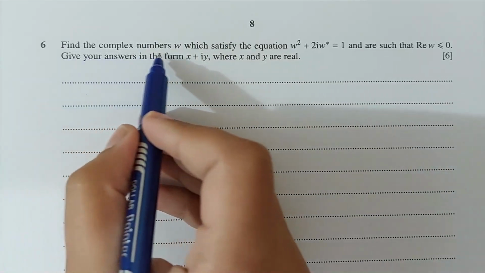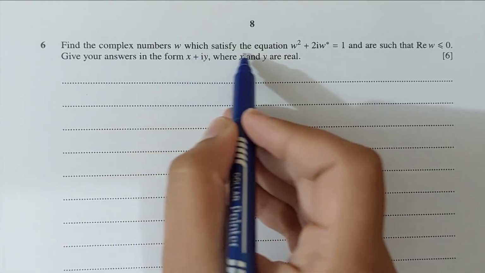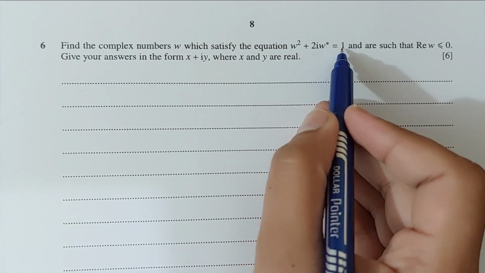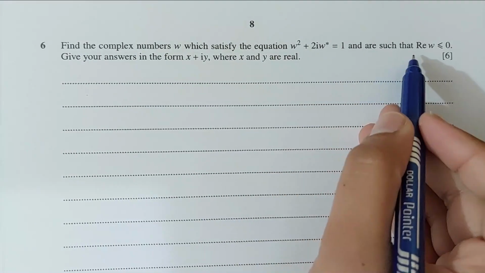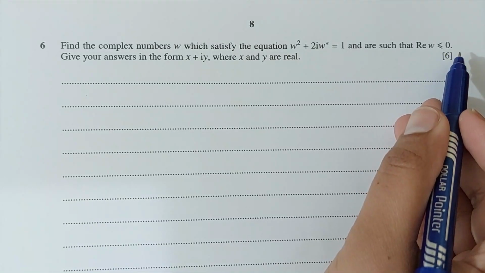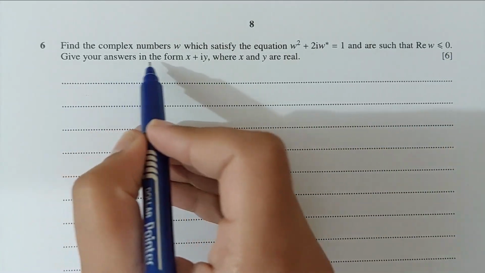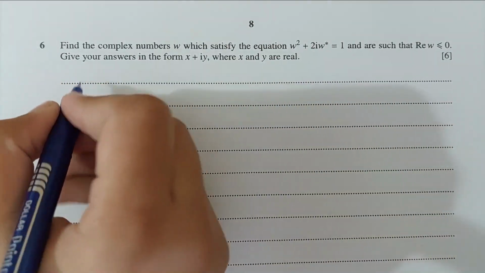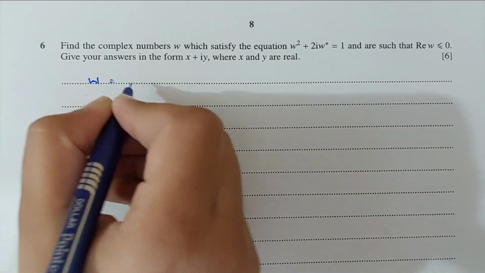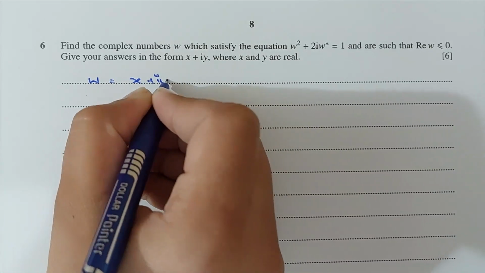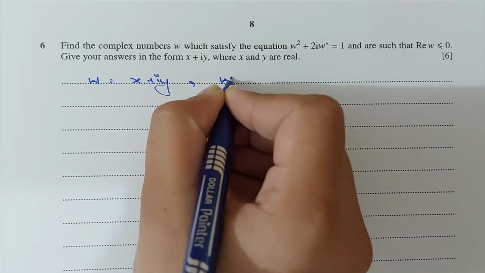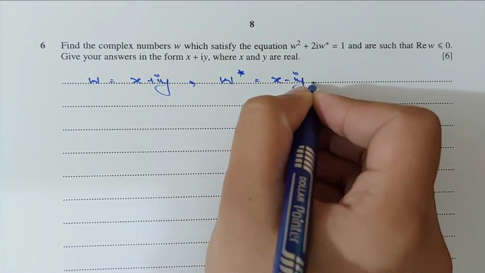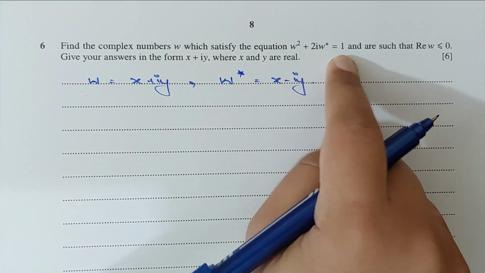Question number 6. Find the complex numbers w which satisfy the equation w squared plus 2i w conjugate equals 1 and such that the real part of w is less than or equal to 0. Give your answer in the form x plus iy, where x and y are real, right? So let w be x plus iy and w star is basically w conjugate, which is x minus iy. Let me substitute this into the equation.